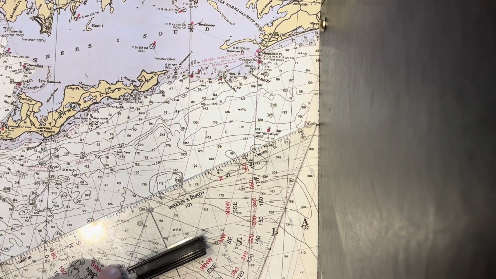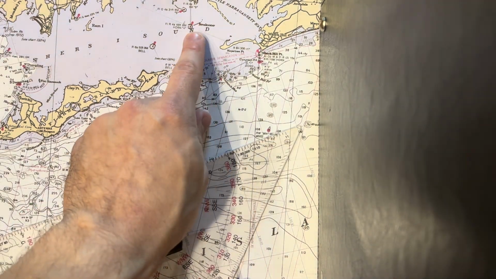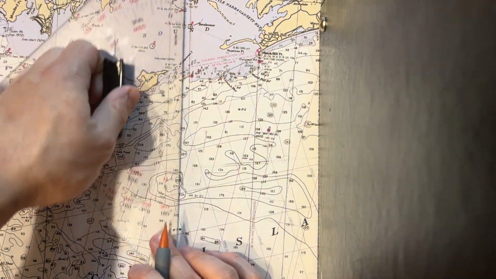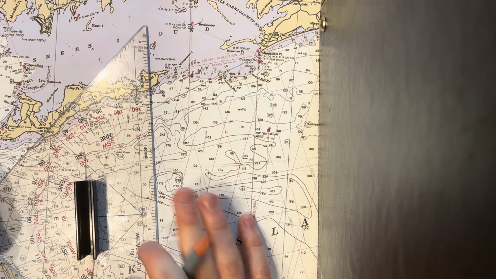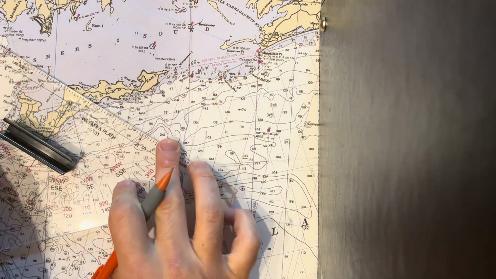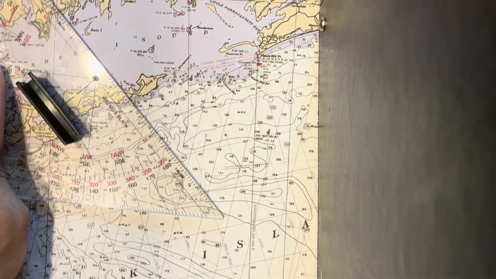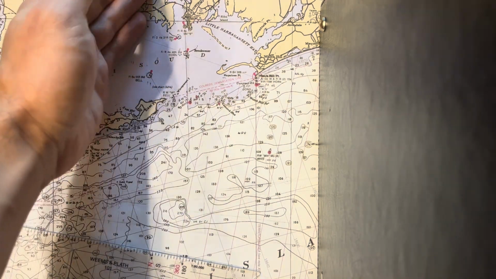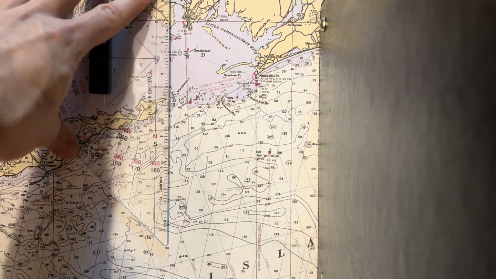Let's say this breakwater light bears due south. Now the nice thing about when something's due south or due north or due east or due west is you don't have to measure your exact angle. You can just take either a meridian or a parallel and draw a line that's perfectly perpendicular to them using the triangle.